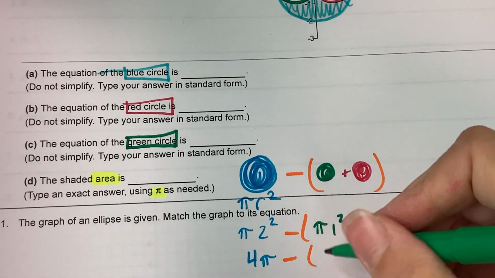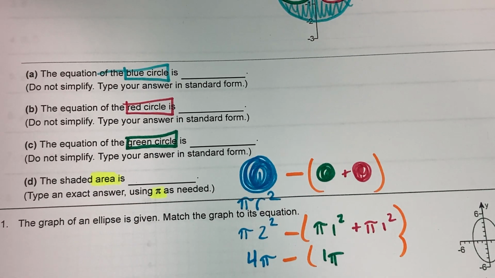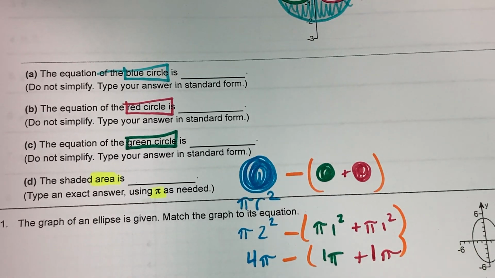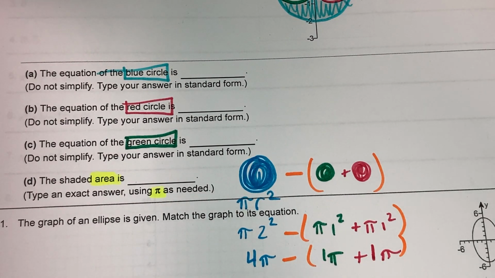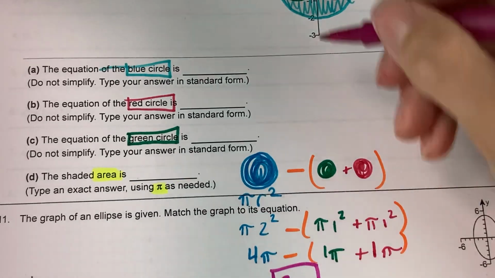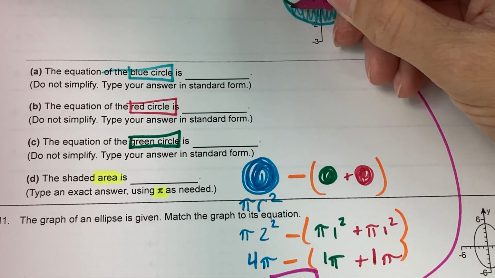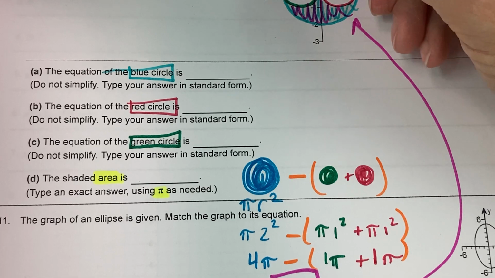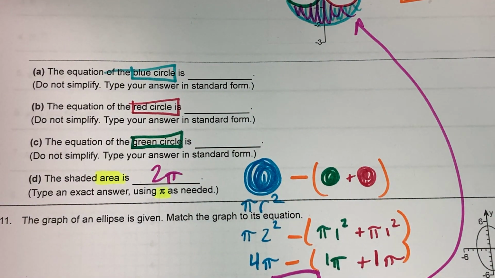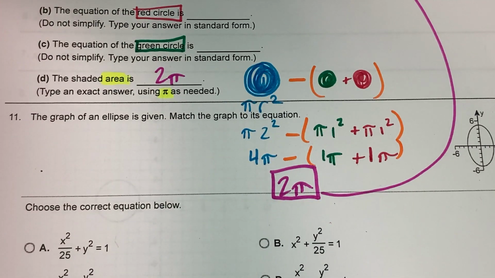So 1 pi plus 1 pi. So 4 pi minus 2 pi is 2 pi. And that would be the area of just that shaded region. So that would be my final answer for that one, 2 pi.